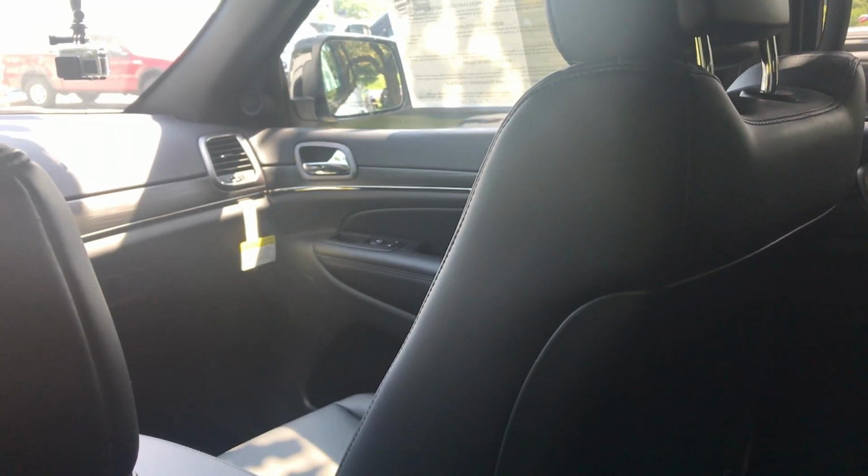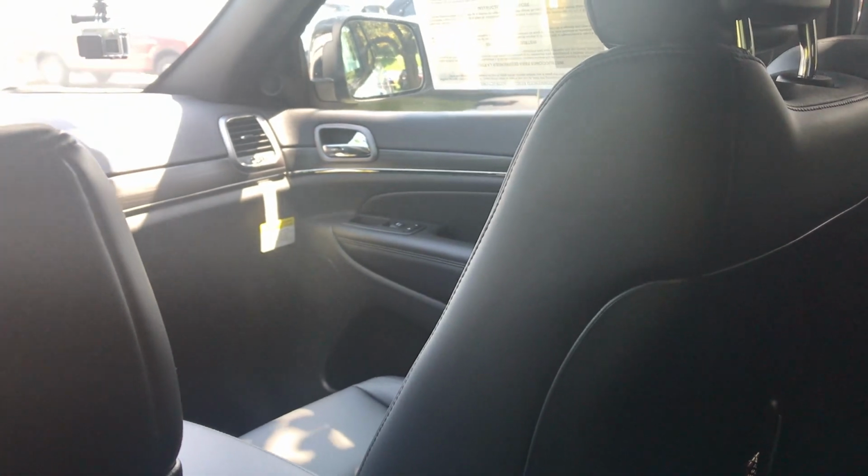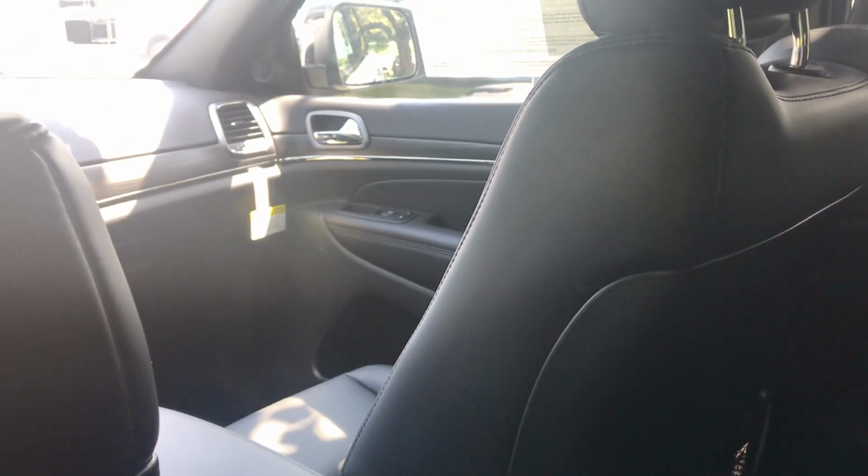Now, if you took away some of the options that you saw on that High Altitude, like the DVD player and the Harman Kardon, the price would almost be a little bit closer, because those two options are not available for the Limited X. You can get a premium sound system, which this one does not have, but it's only 9 speaker compared to 19 with the Harman Kardon.